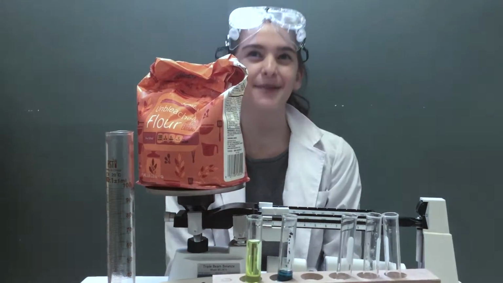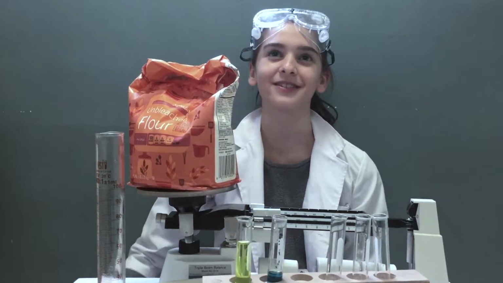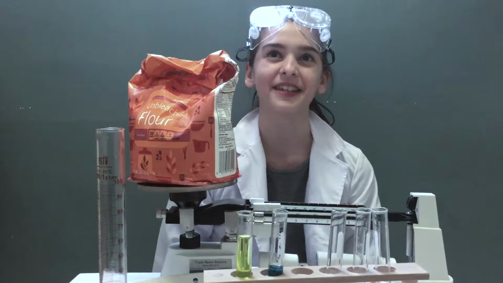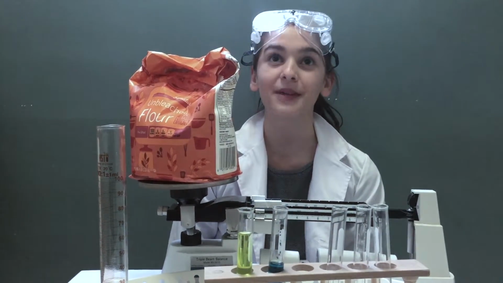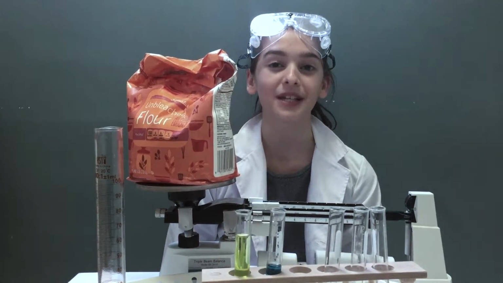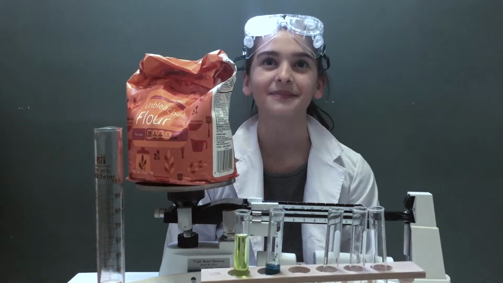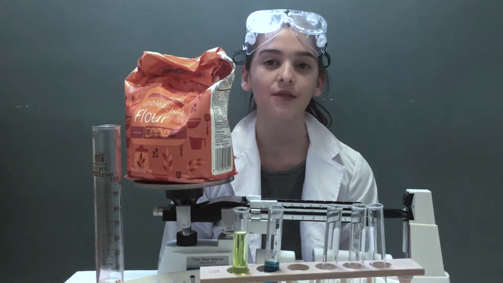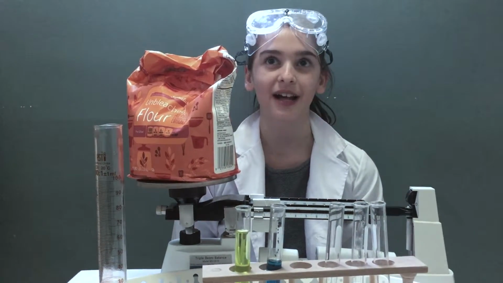Actually, no. Different types of flours have different protein structures, which affects the outcome of the cookie. We used all-purpose flour because it has a moderate protein level of about 11%, and it is unbleached, which makes a healthier cookie. Bleaching can take away nutrients in the flour, as well as the color.